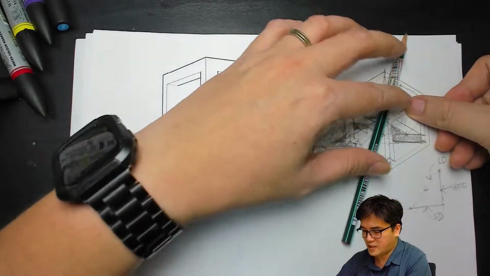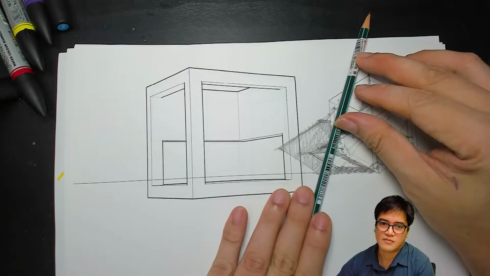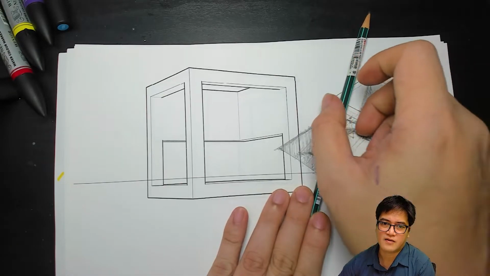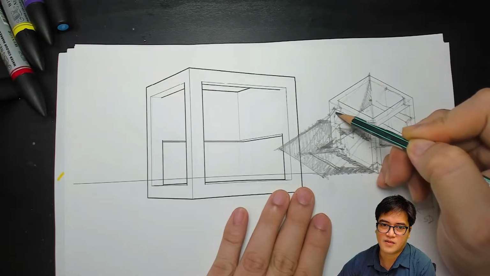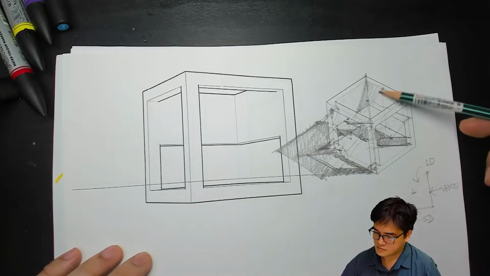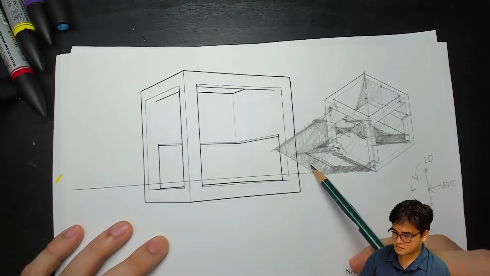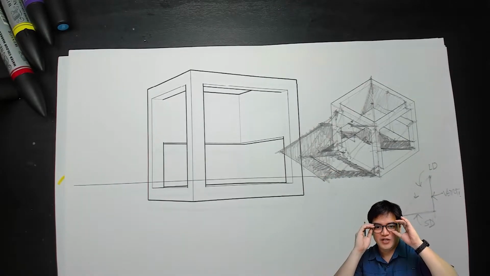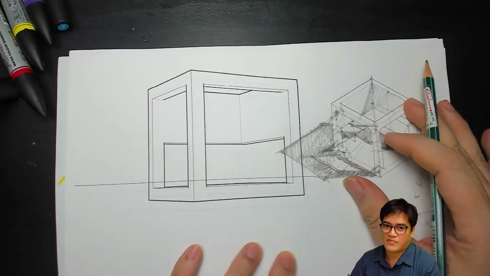So what you can do here now is you can get that information from here. Get that, project it over to there, and you can see that it's going like this. It's a parallel line. That's the void.